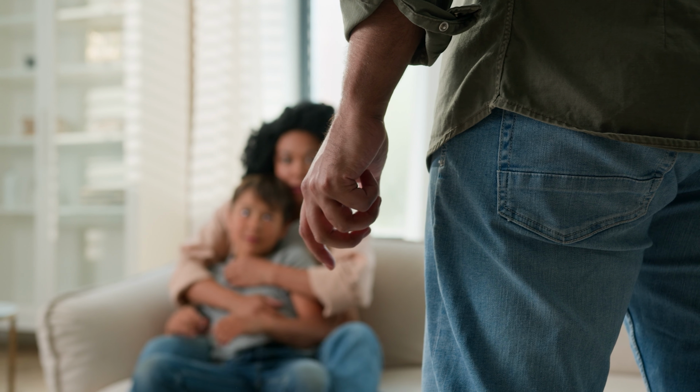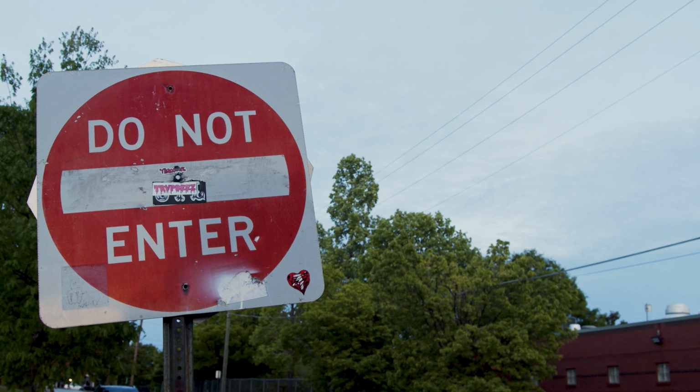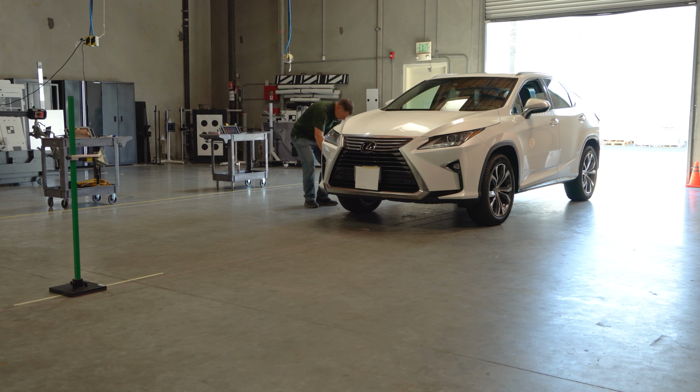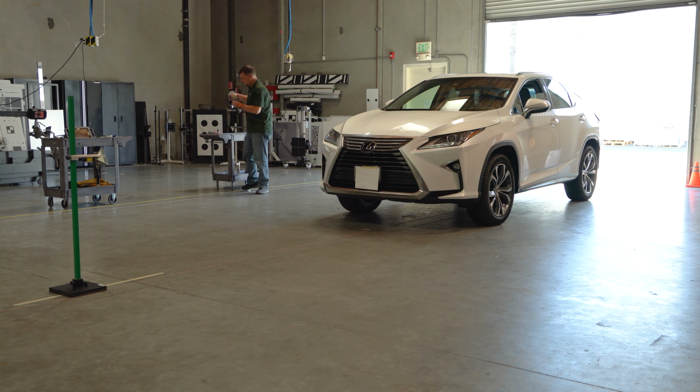The concept is similar to how your parents taught you right from wrong, or where you were and were not allowed to go. This is not to be confused with programming. When statically calibrating something, you are telling the ADAS module where it is in relation to the vehicle and where it is okay to look during the drive.